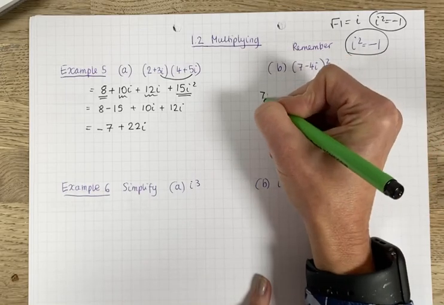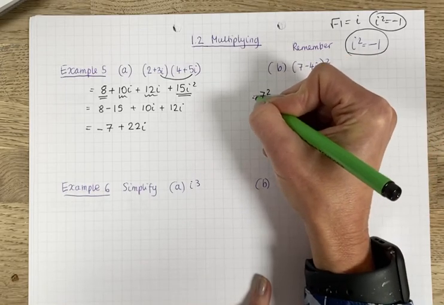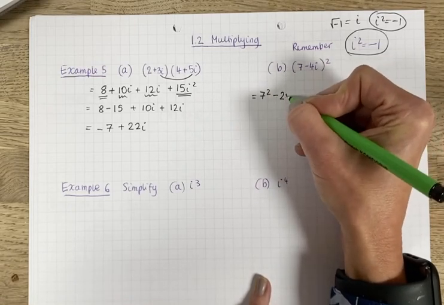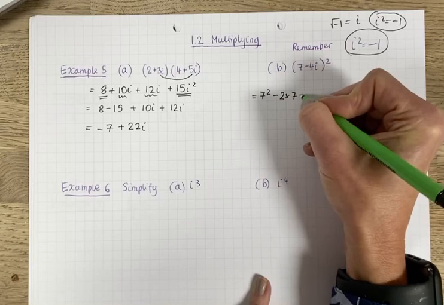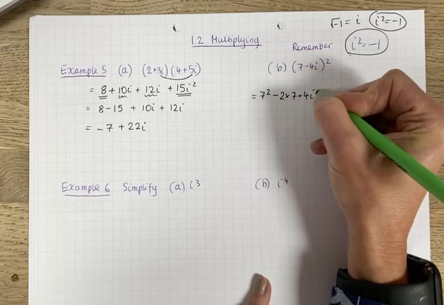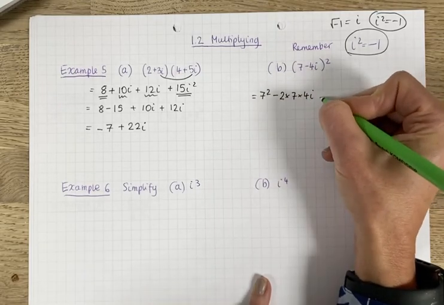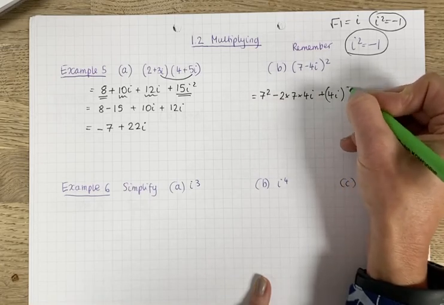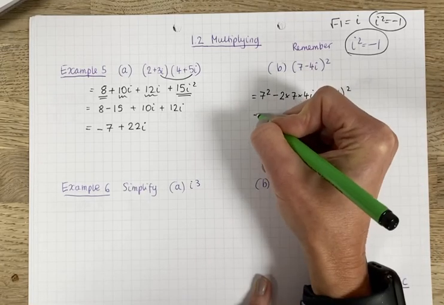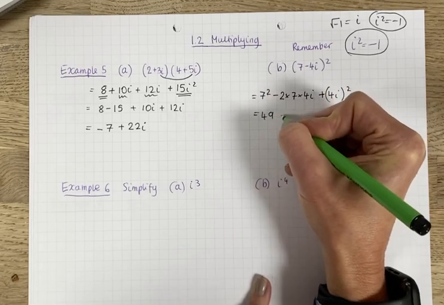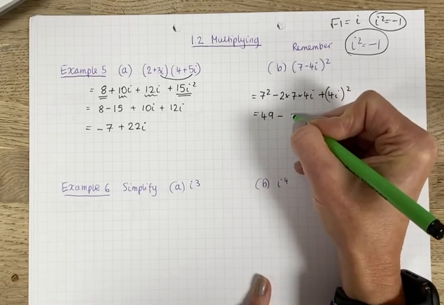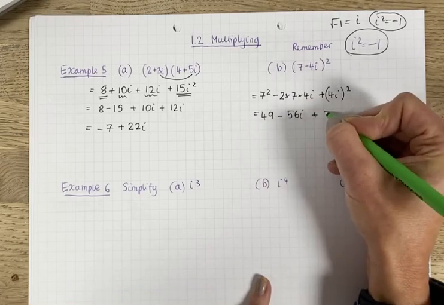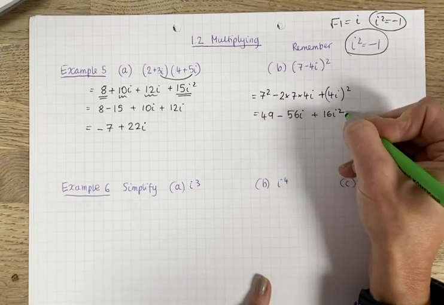So you're going to get 7 squared minus, because there's a minus between the two terms in the brackets, the product of the two things in the brackets, plus 4i all squared. So it's 49 minus 8 times 7 is 56i, and then plus 16i squared.